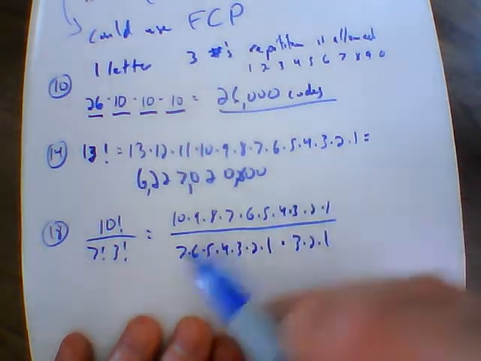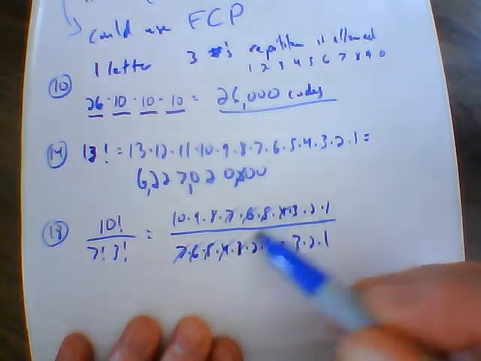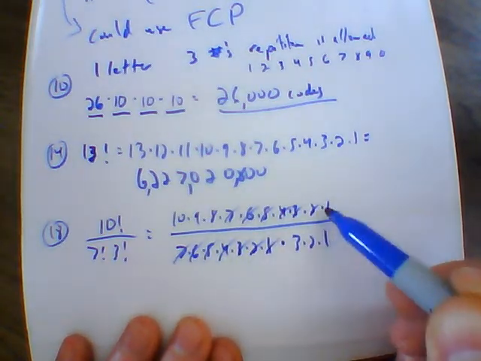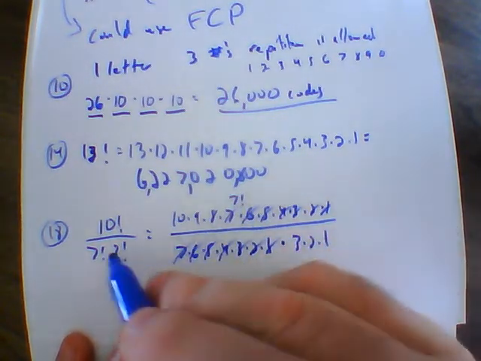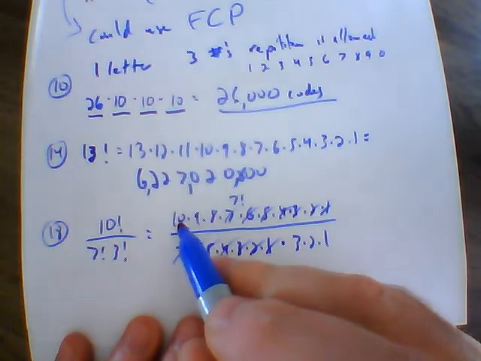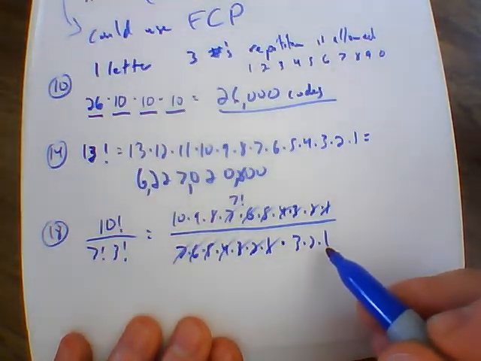I can come here and say, oh, I got a 7 and a 7, a 6, 6, 5, 5, 4, 4, 3, 3, 2, 2, 1, 1. If you notice, this was 7 factorial right here. So that 7 factorial would have canceled off, and then we would have 10 times 9 times 8, and then had this right, the 3 times 2 times 1.